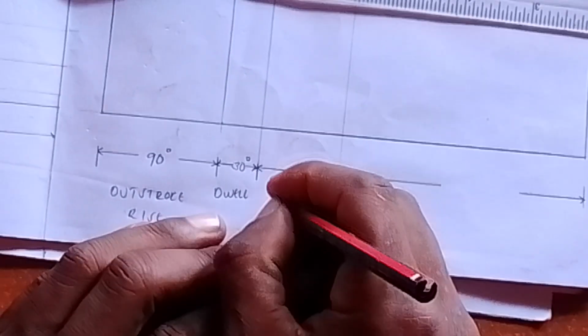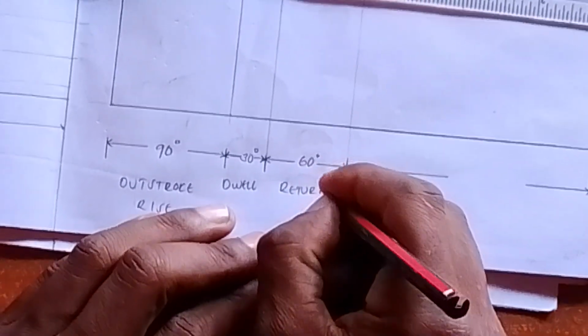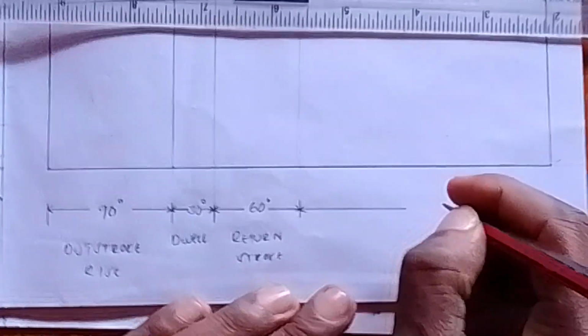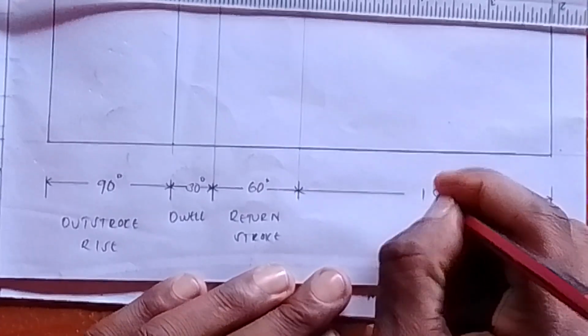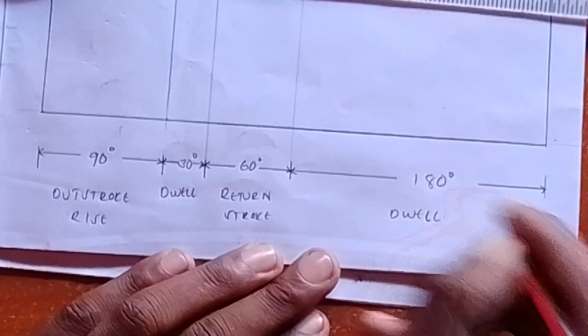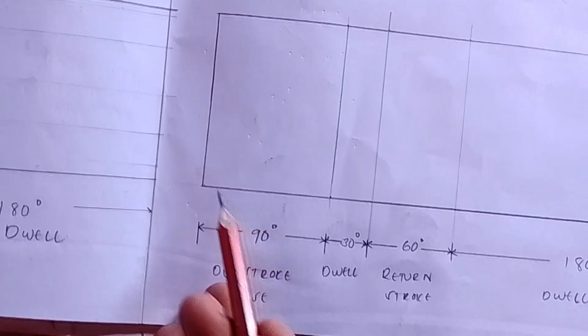This is the return stroke. Then we have given this as dwell, which is 180 degrees, which is a dwell again. Our next move, according to our procedure, is that we should now divide this one into equal numbers.